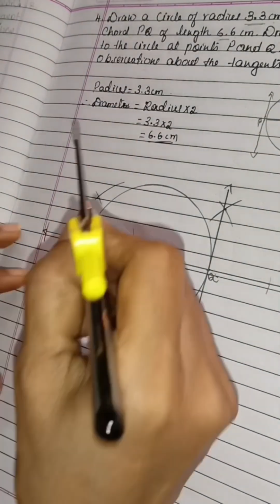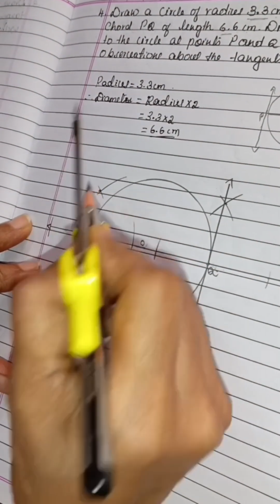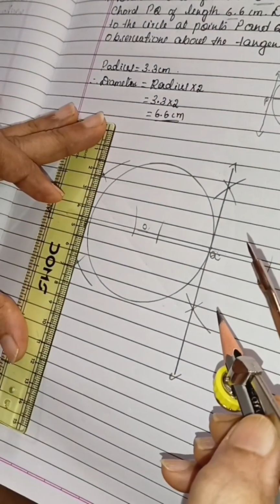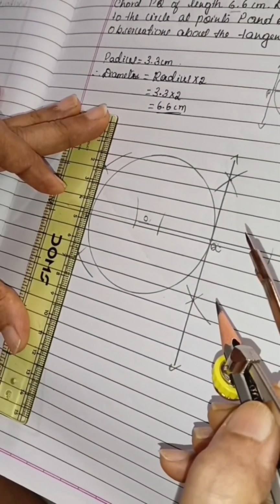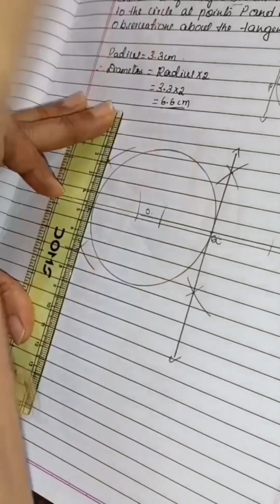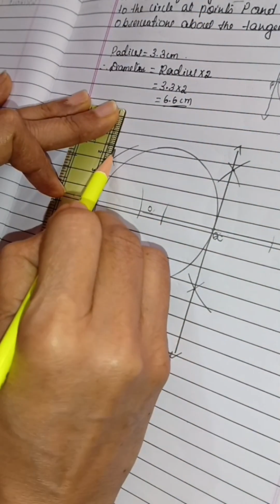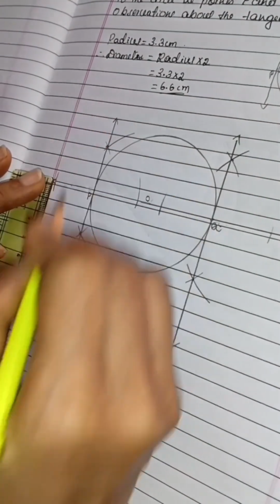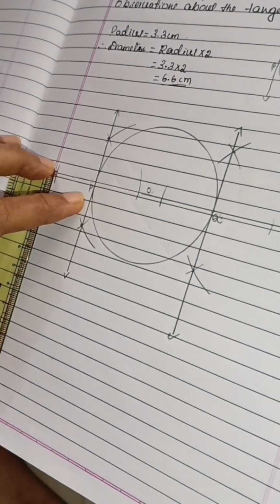Now join the intersected points with point P. This is your tangent at point P.